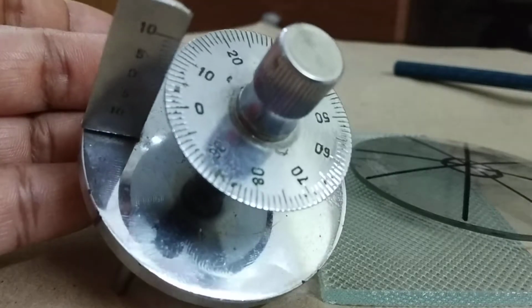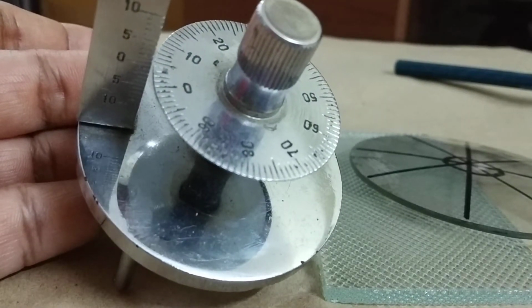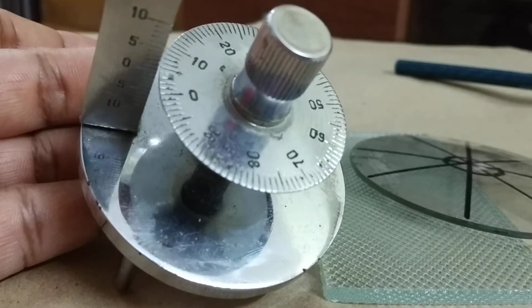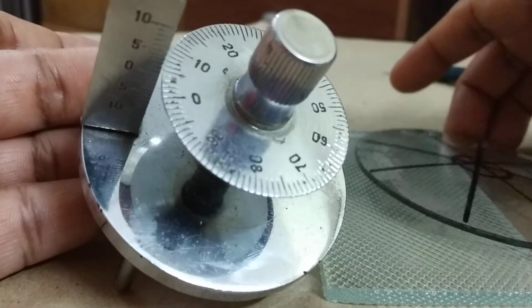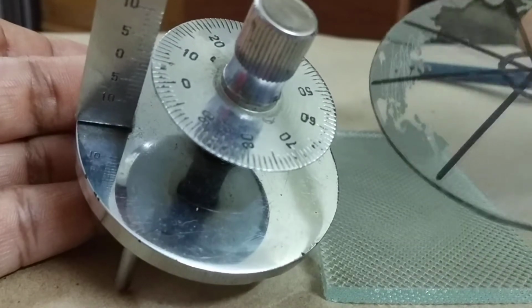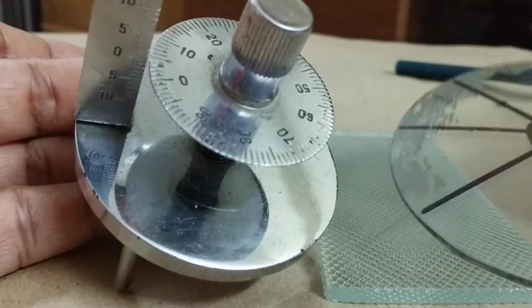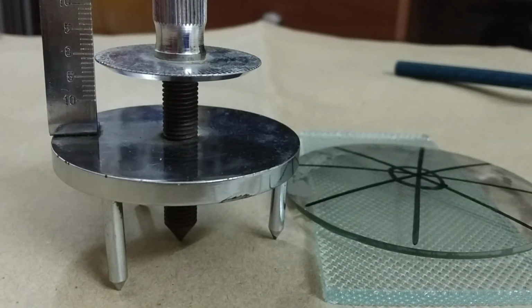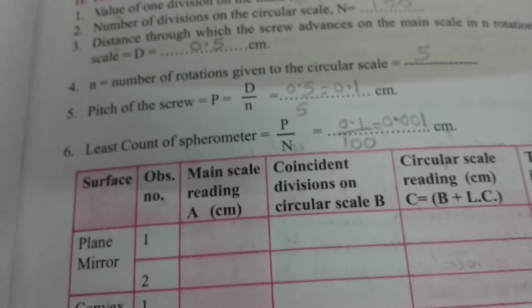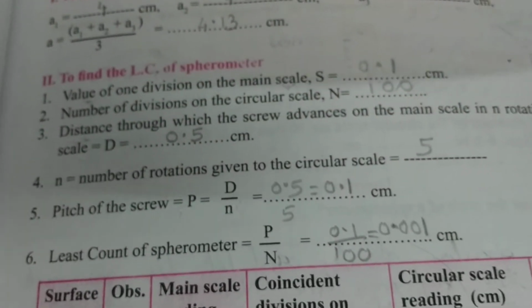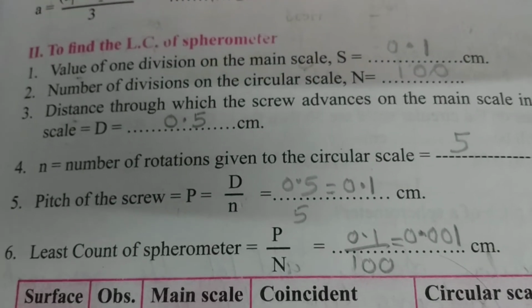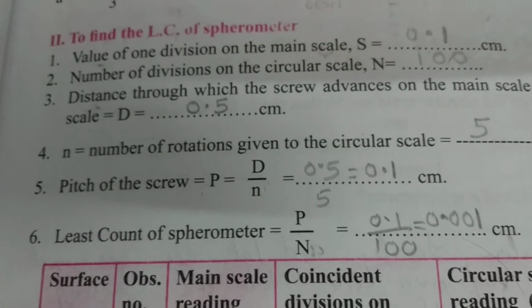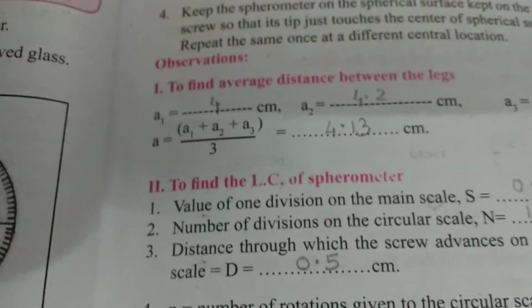A spherometer. It is also a measuring device. Let us see how to use it to find the radius of curvature of this convex surface. We have already found the least count of this apparatus in our earlier video. We have found the least count of the spherometer like this, and that came out to be 0.001 centimeter.